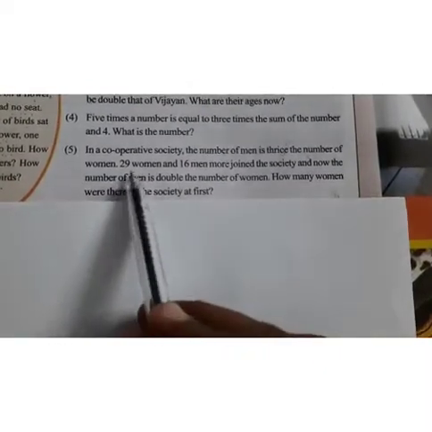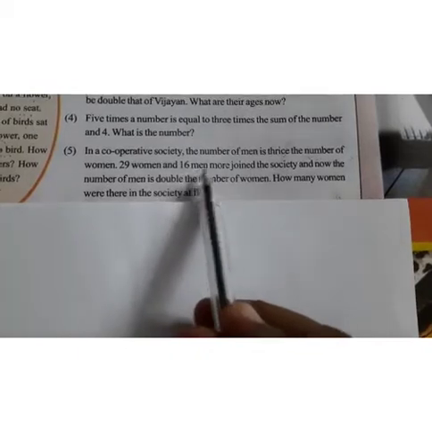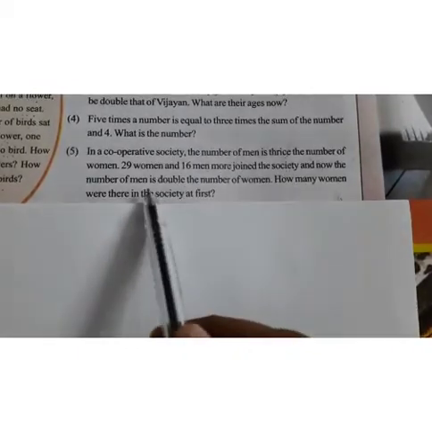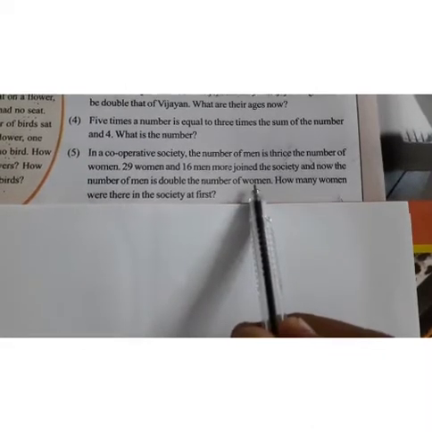So once they joined, 29 women and 16 men, now the men become double the number of women. How many women were there in the society at first? That you have to find out.